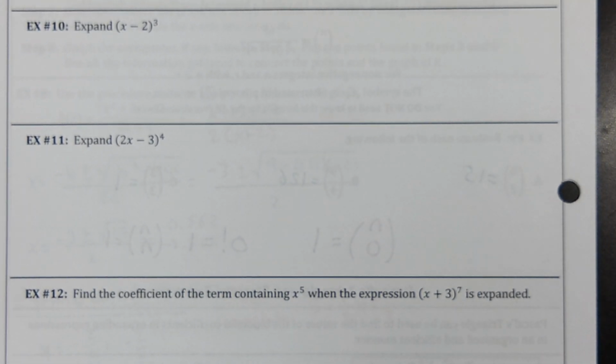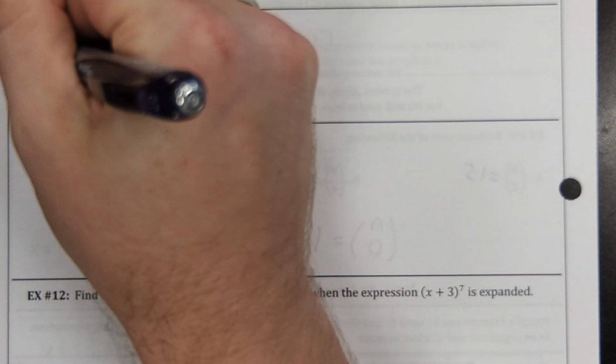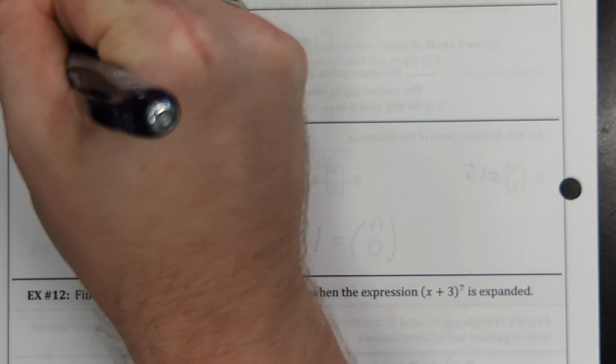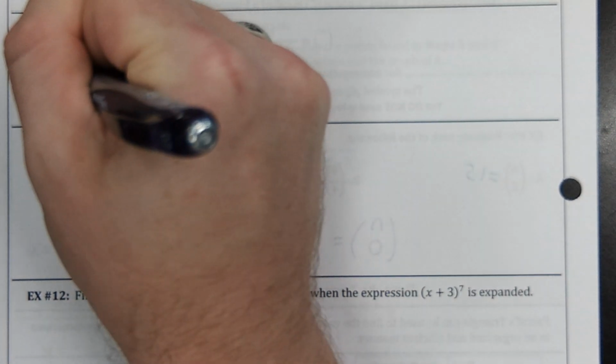We are not going to do x minus 2 times x minus 2, FOIL it, and clean it up and get x squared minus 4x plus 4, and then multiply that by x minus 2 again, and all the foilings and cleaning up. We're not doing that. We don't want to do that. Instead, what we're going to do is identify a, b, and n. A is x. B is negative 2.